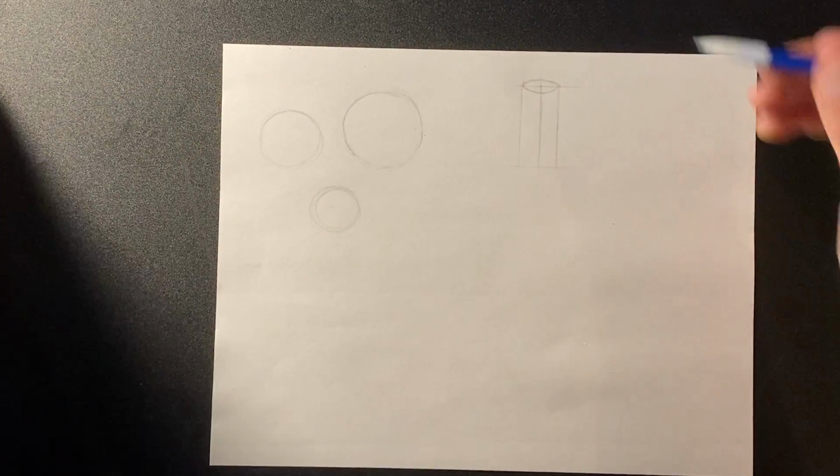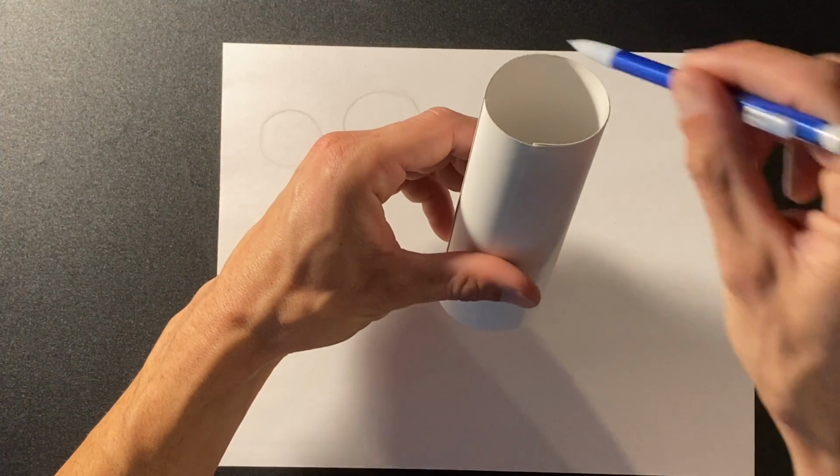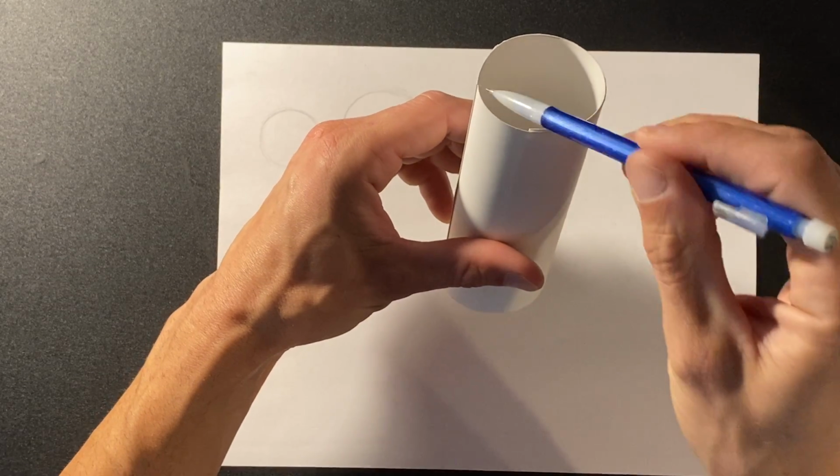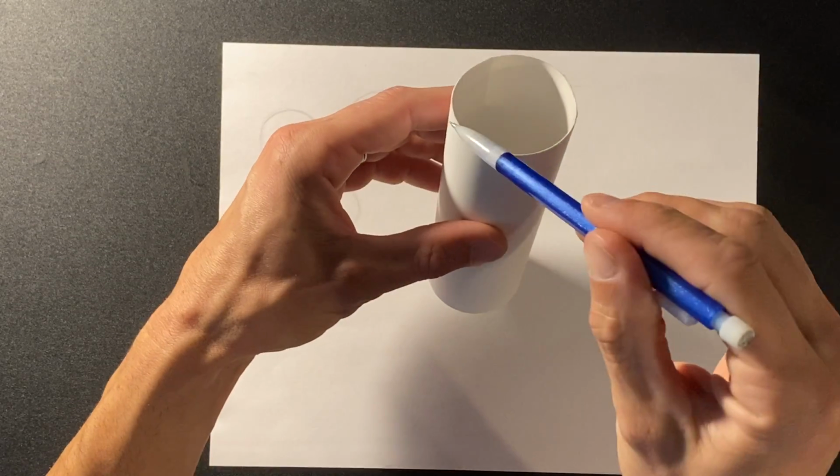So here's the trick with the cylinder. Whatever type of ellipse you see here, especially, move it away from that bump.